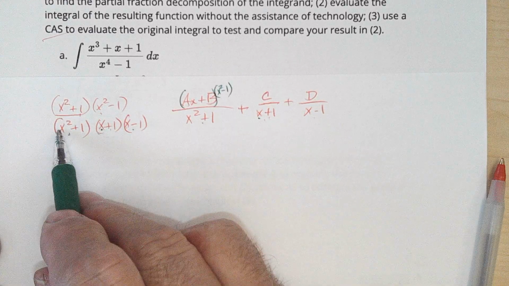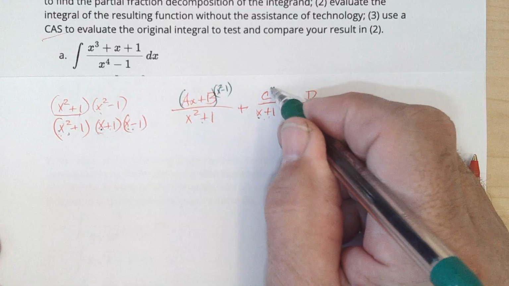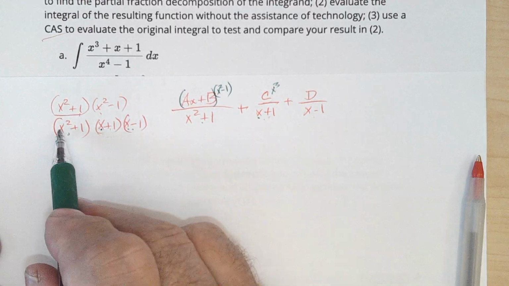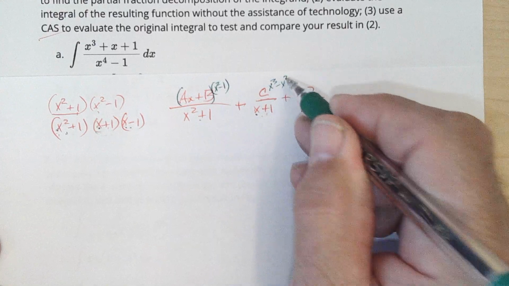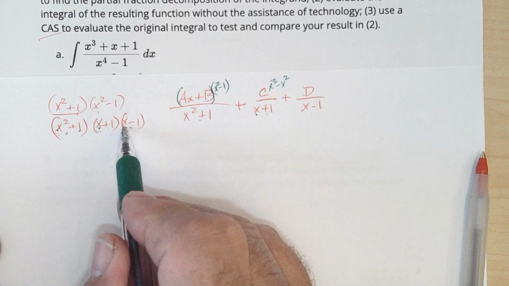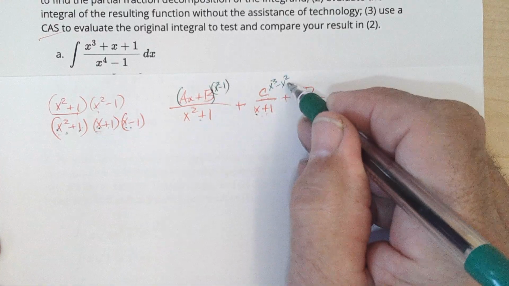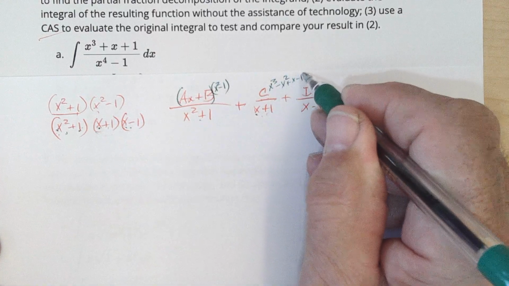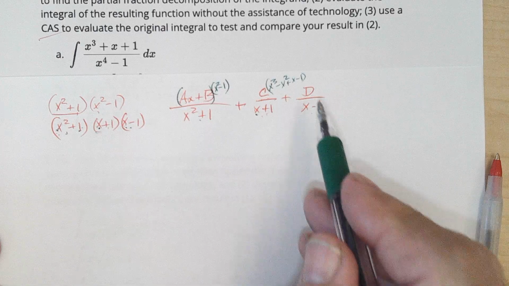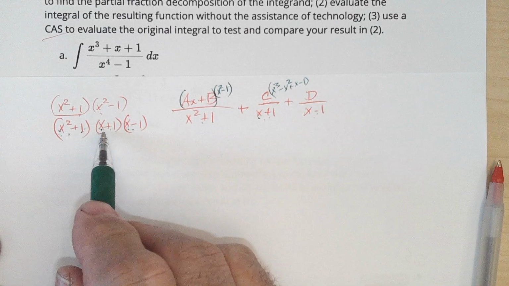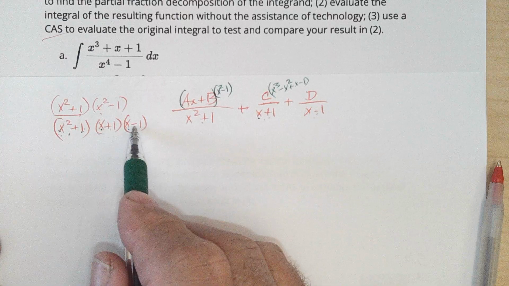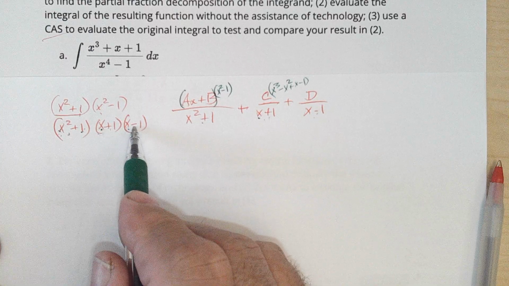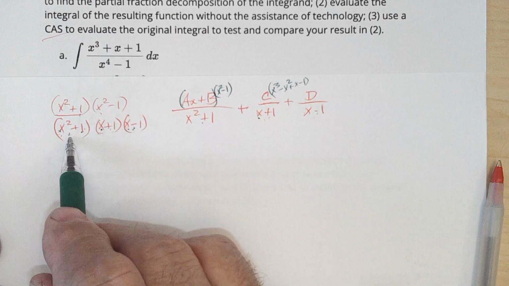That's going to be x to the third minus x squared plus x minus 1. And this one has the minus 1, so I need the plus 1.